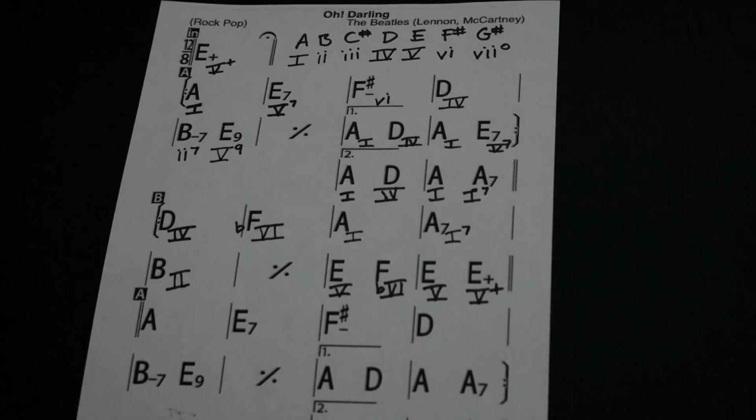What's the 4 chord in the key of F sharp? It's a B. Right, now we're going to go to the 2 chord, which is G sharp minor 7. Now C sharp 7 or C sharp 9.